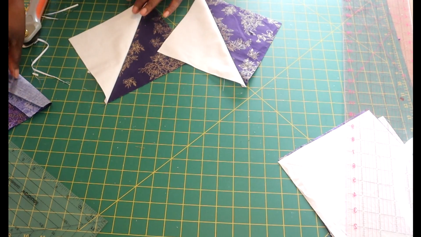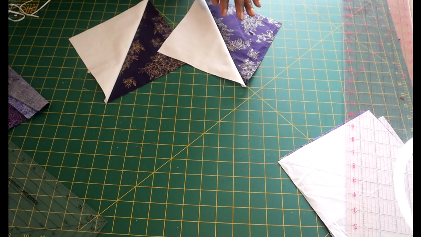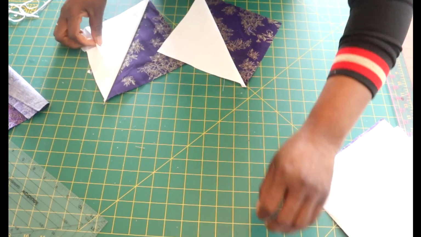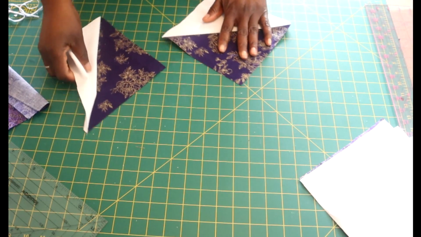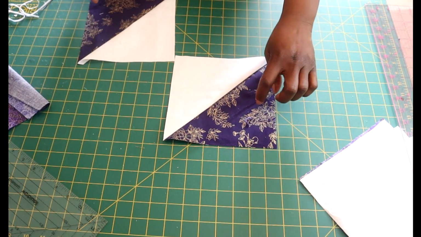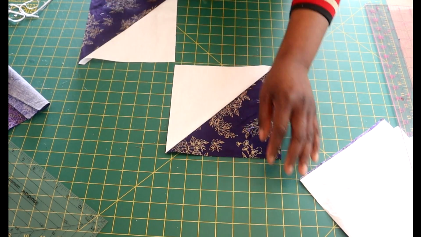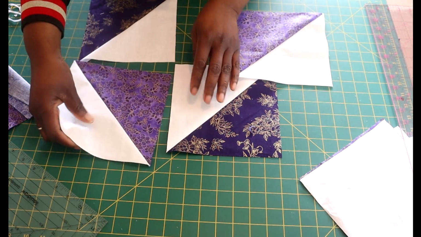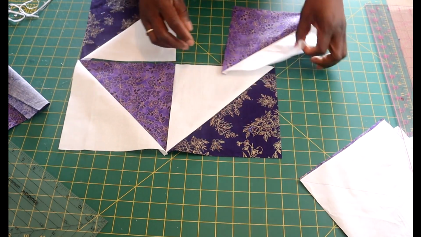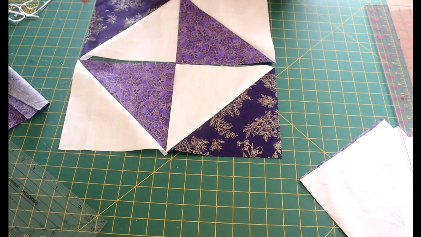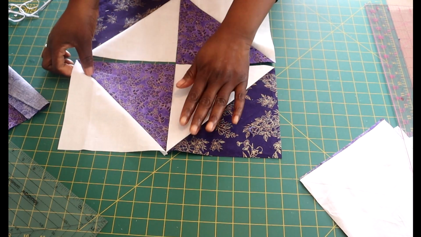Alright, so now that I have trimmed all of them, the layout here is quite simplistic. It is not difficult at all. So as I said before, I'm going to choose the option of having my darks towards the end, and I'm going to add my mediums towards the middle. Okay, so like so. So you really need to have all of them together like this, and at this stage you're simply going to sew your blocks together.